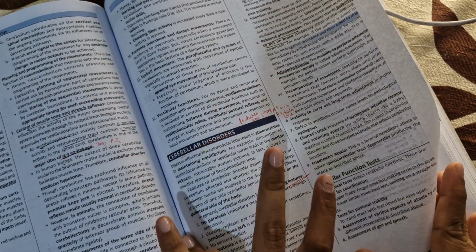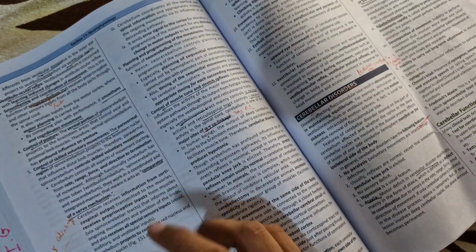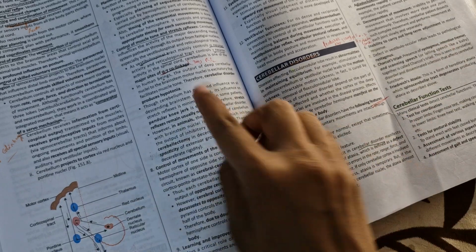Cerebellar disorder is important for 10 mark question. In detail you need to explain. Alpha gamma cholinergic, this diagram you can write there. That was not that detail. Alpha cholinergic is important for 3 mark.